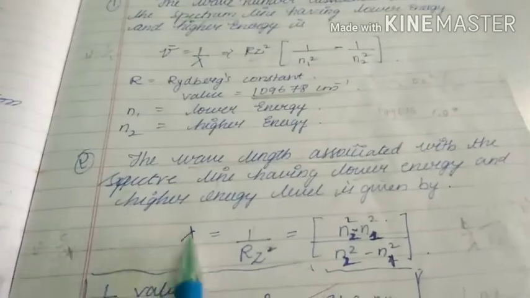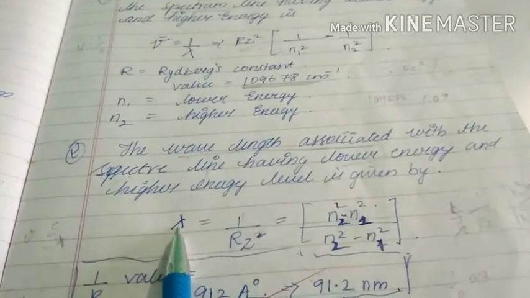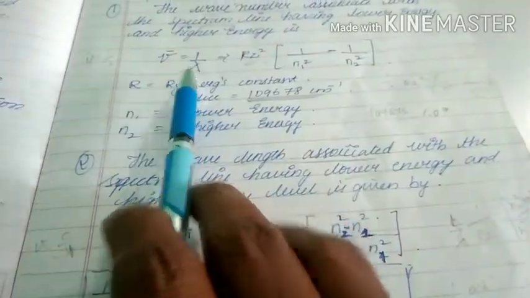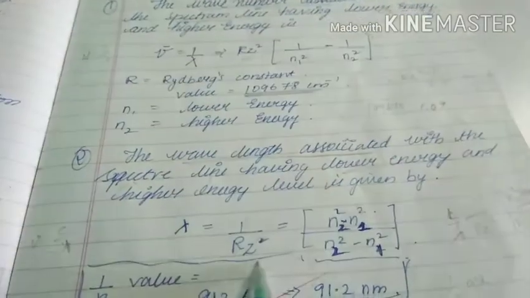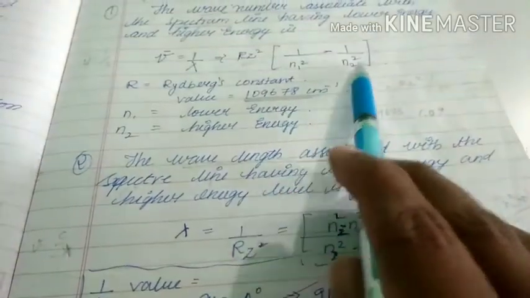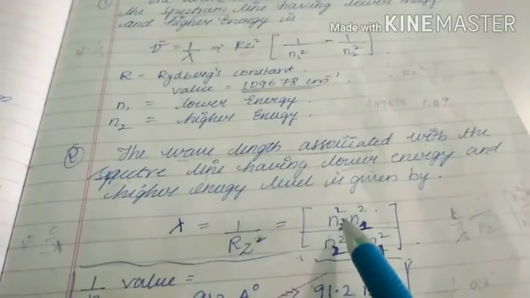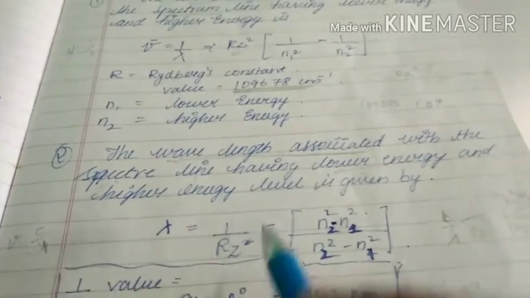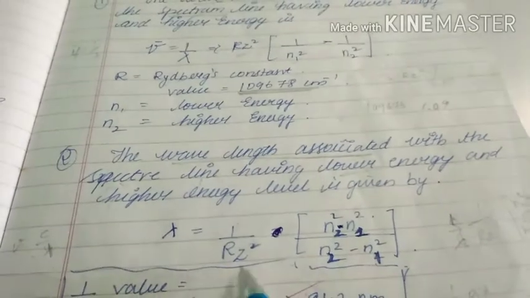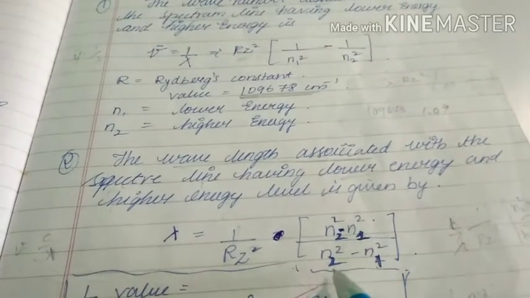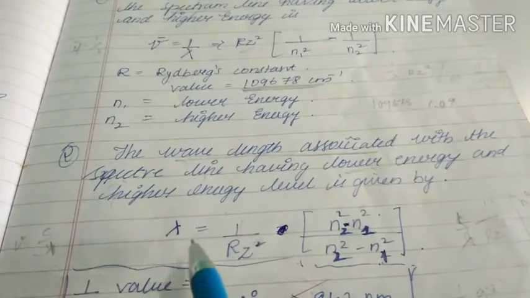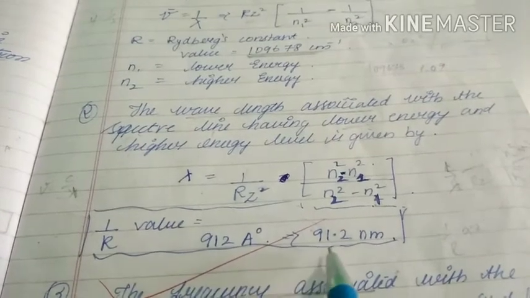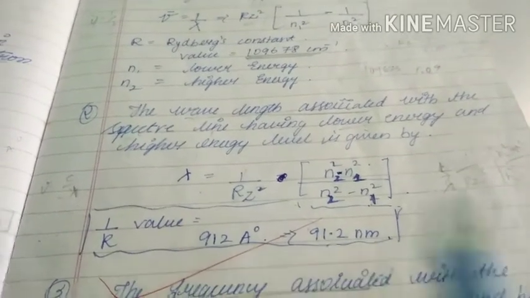Then this is one more formula, the formula regarding wavelength. This is wave number. Between those two, an inverse relation is there. So lambda equals 1 by R Z square into 1 by n1 square minus 1 by n2 square. Finally we get 1 by R Z square into n1 square n2 square by n2 square minus n1 square. This is the formula regarding wavelength of the spectral line, where 1 by R value equals 912 angstroms. In nanometers, its value is 91.2 nanometers.